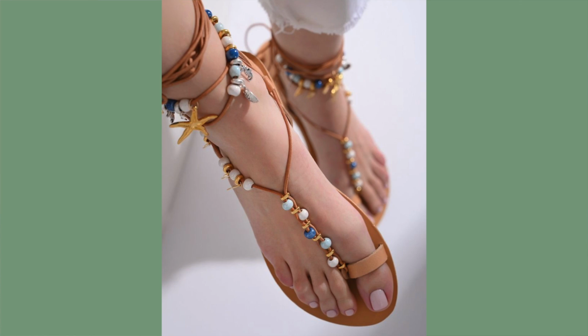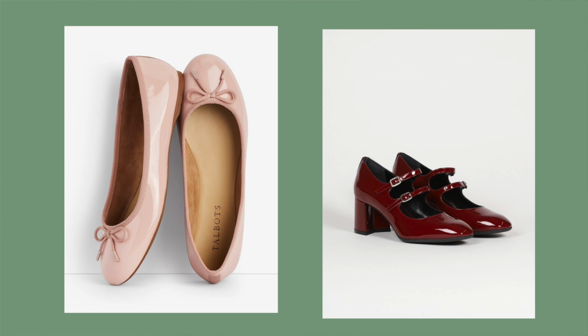I think there are exceptions here though, like if you're interested in mermaidcore, maybe you don't want to get a pair of boots, maybe you want to opt for a pair of sandals instead, or if you're interested in a coquette or hyper feminine aesthetic, maybe you want to go for ballet flats or Mary Janes or something instead of boots. So these basics aren't like end all be all. Definitely think more about what you would wear personally, what fits with your personal style and your aesthetic.